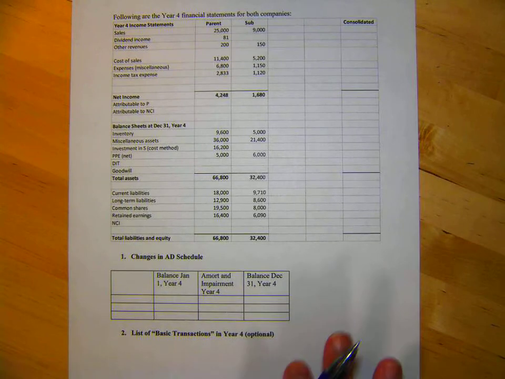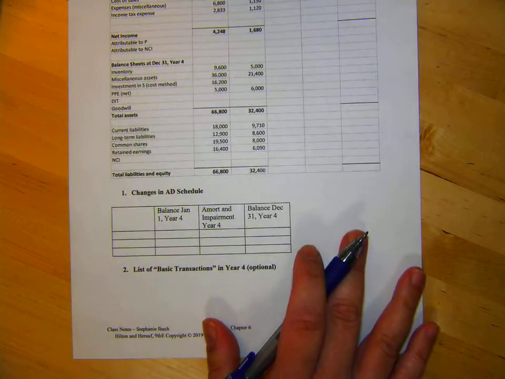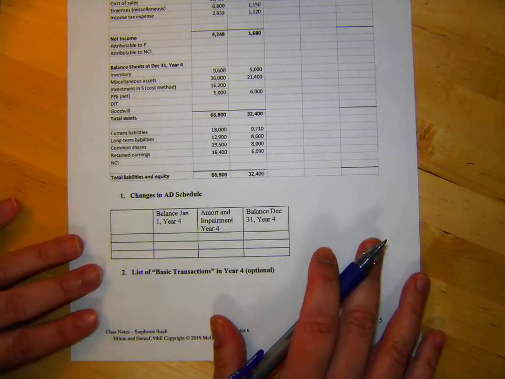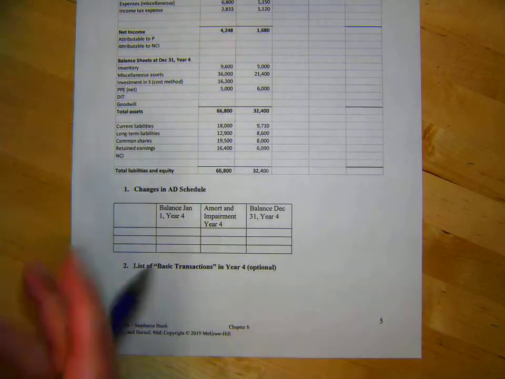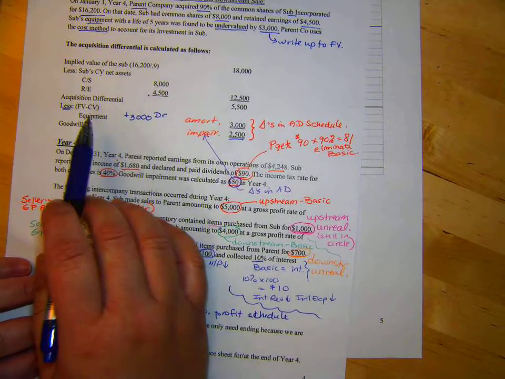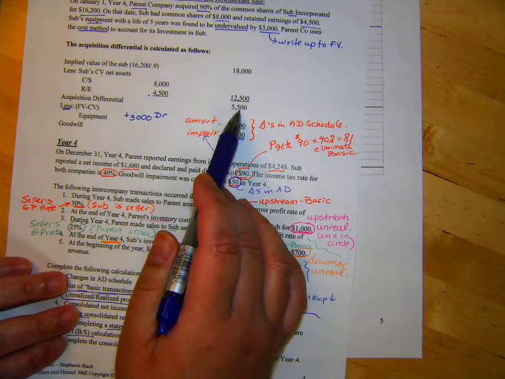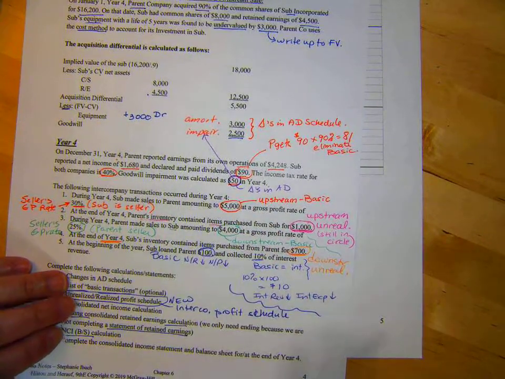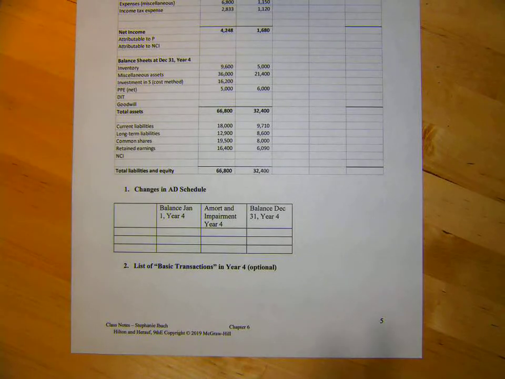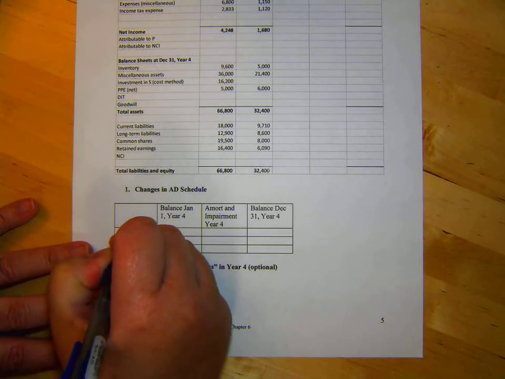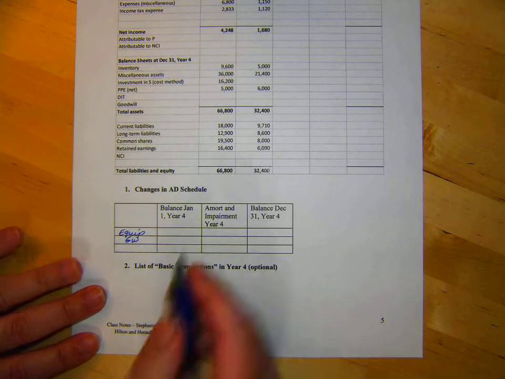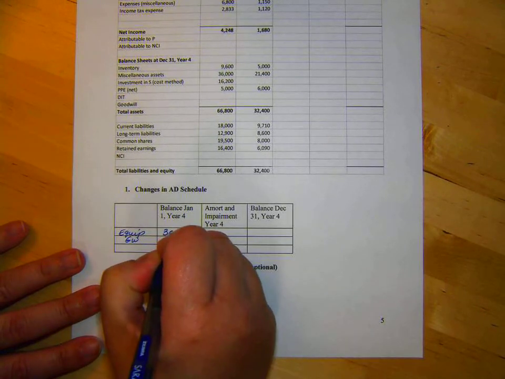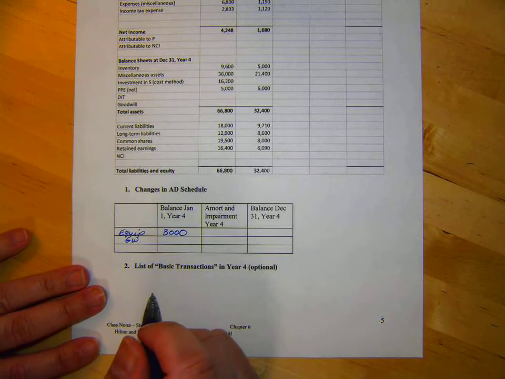And this is what we want to do first, changes in AD. So we need beginning balances, and this is where you look at your calculation of AD and goodwill. And the only two things you have on there under acquisition differential are equipment and goodwill. So we put equipment and goodwill, and the balance for equipment is 3,000, and it's positive because it's debit.